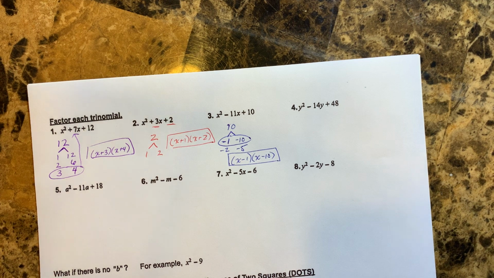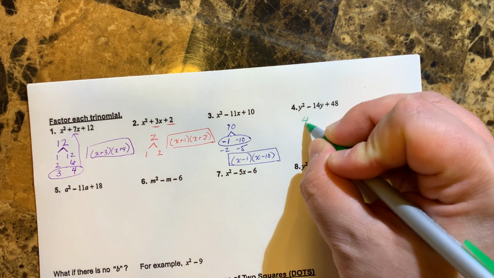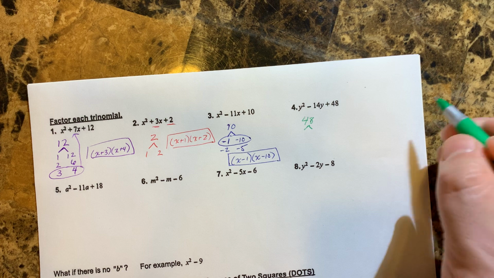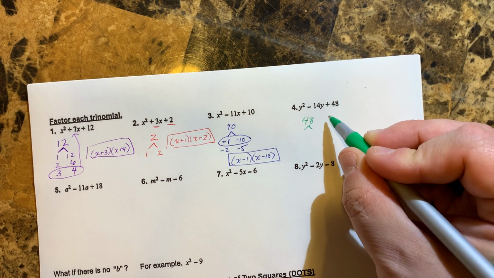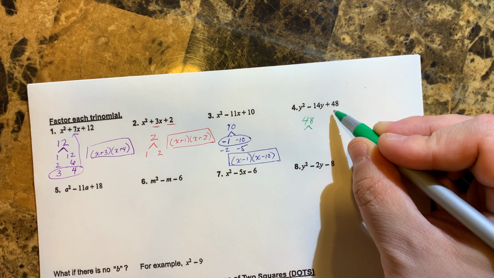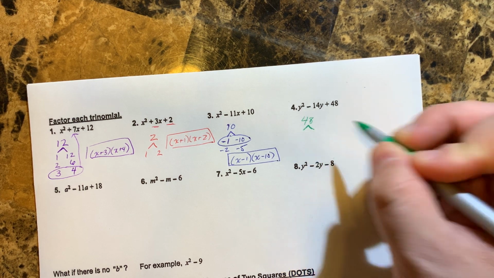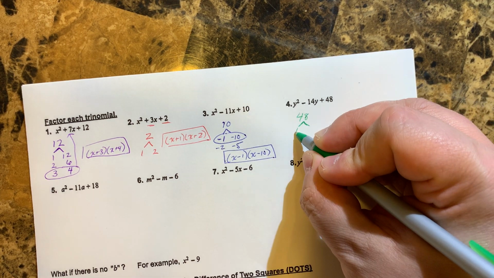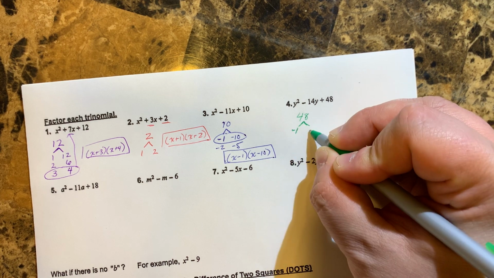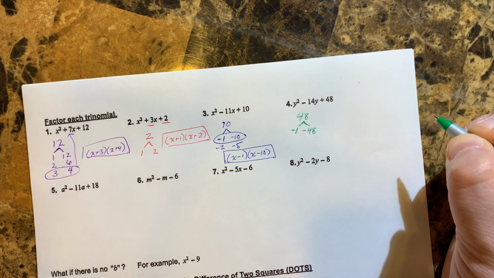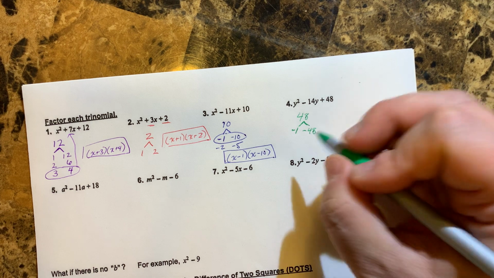All right, last one on this line. We have 48 as what we're trying to multiply to. It's a positive, so that can either be a positive times a positive or a negative times a negative. I'm going to do negatives times negatives because I want this sum to be negative 14. So negative 1 and negative 48 would make 48 if I multiply them.